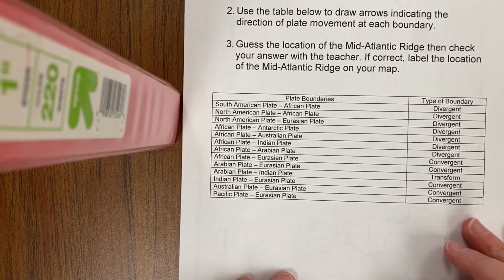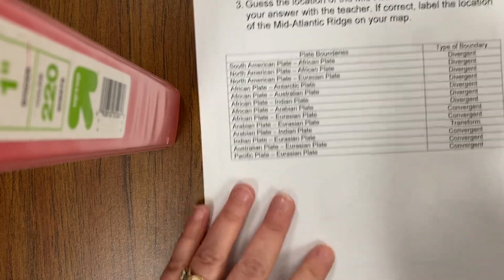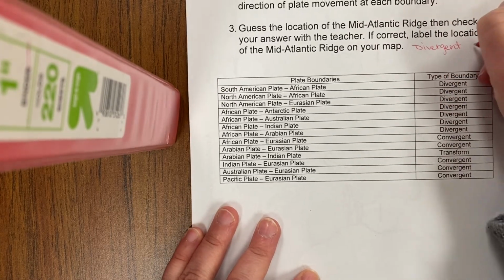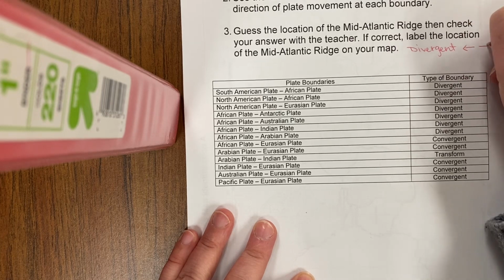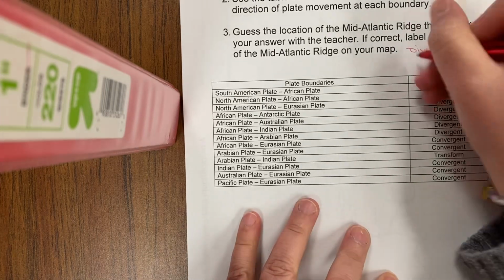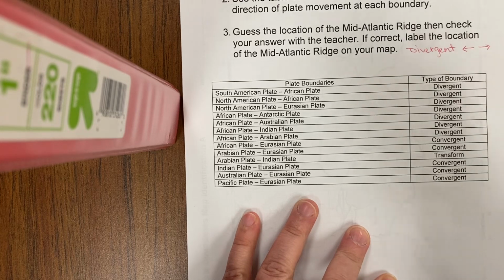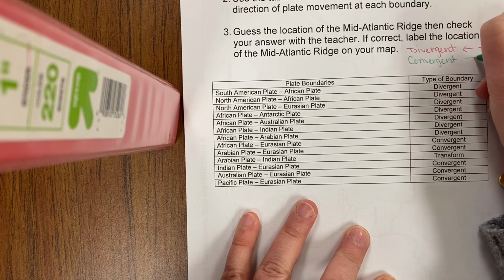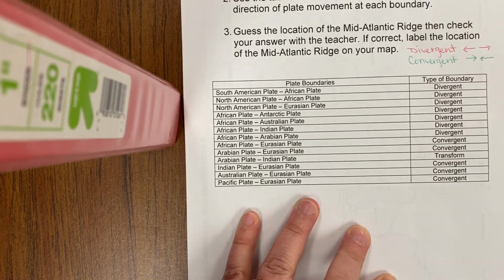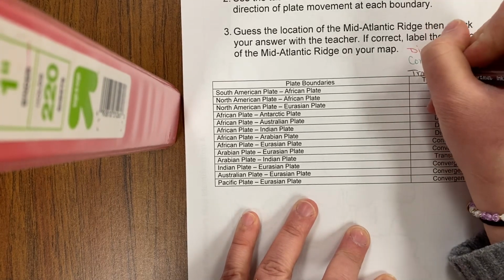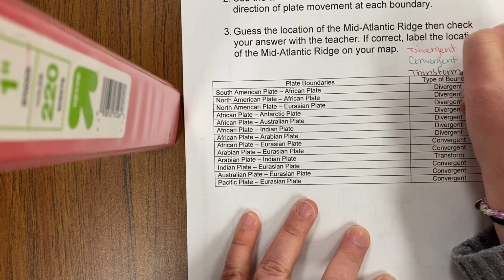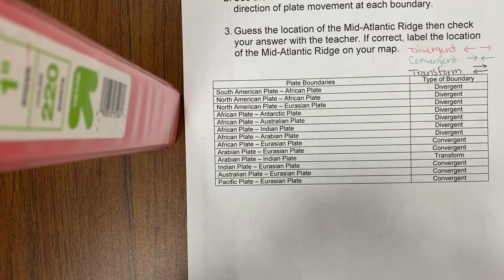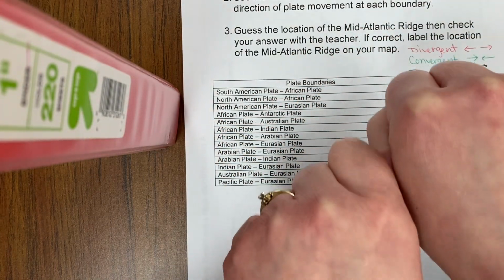Okay, so the thing you have to remember is that divergent boundaries are going to divide. So the boundary is going to move apart. Convergent is going to collide, and transform is going to slide past each other. So they're going to be next to each other and sliding kind of past, like so.